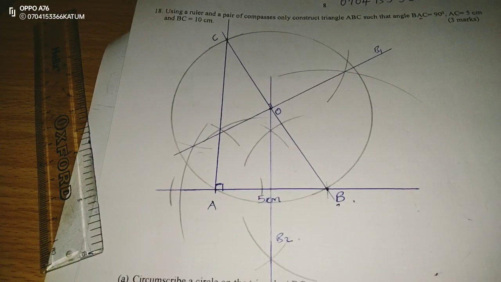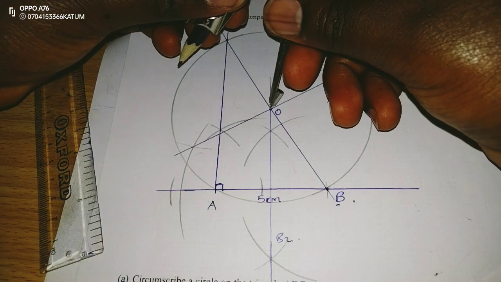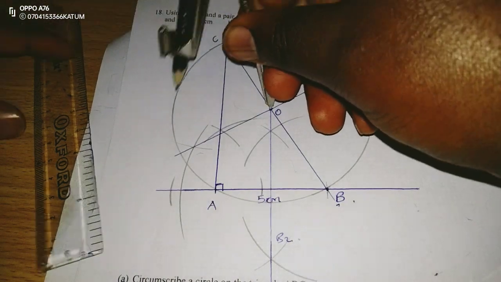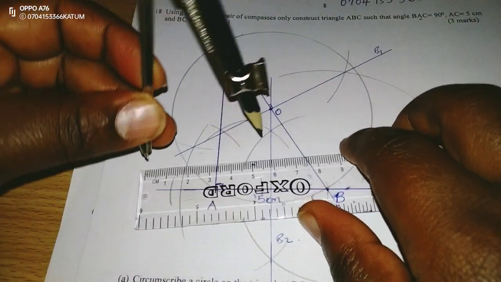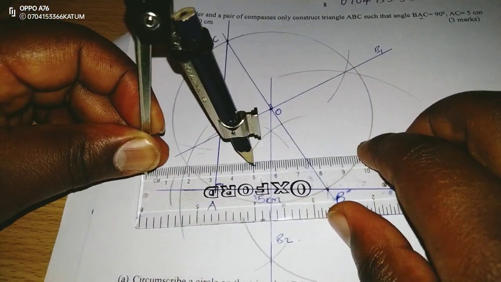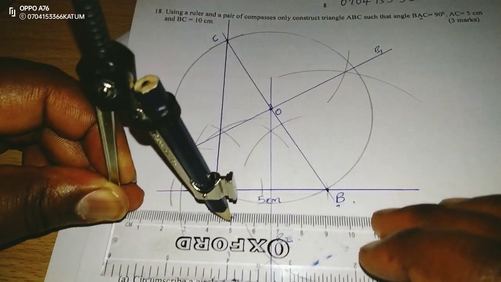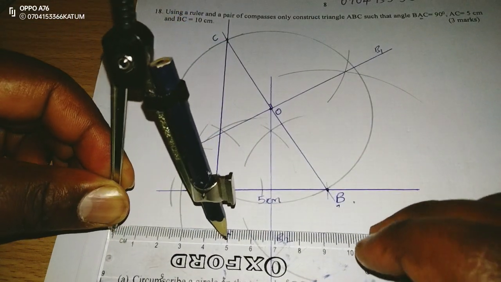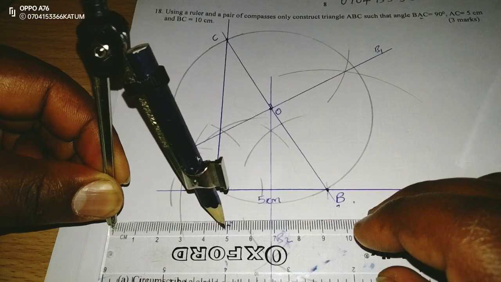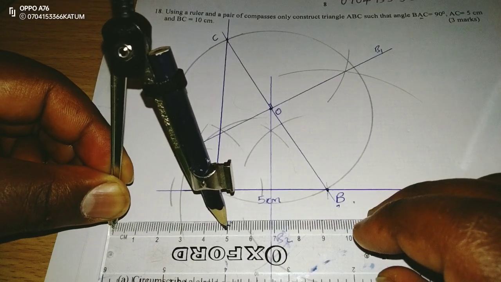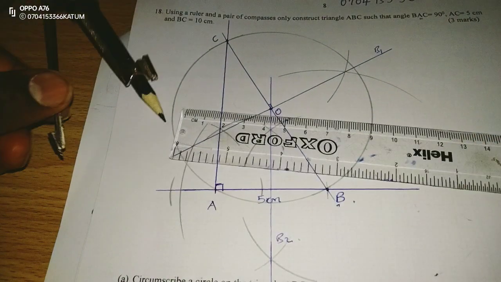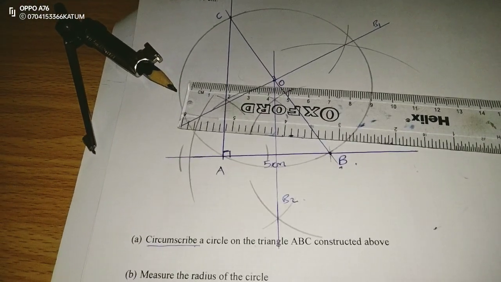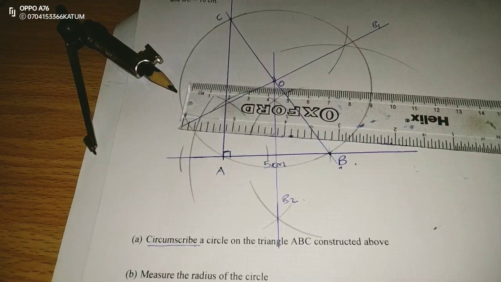The other thing is to measure the radius. So now standing here on this circle, that is the radius now, we can lift the radius and place it. And you can see it is exactly 5 centimeters. Maybe more accurate. Yeah, exactly 5 centimeters. Therefore, we have a radius of 5.0 centimeters.